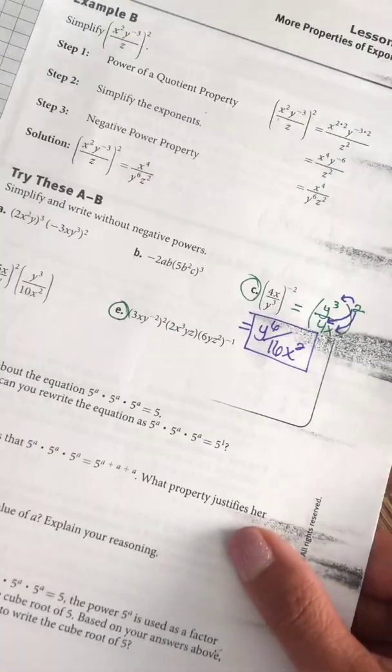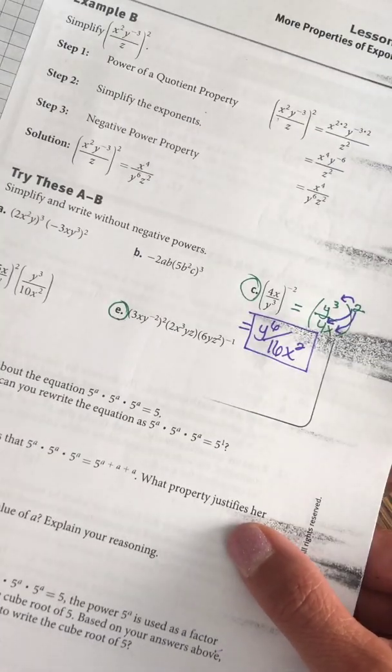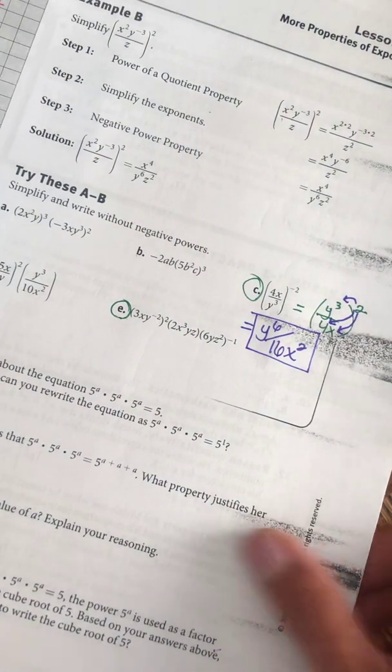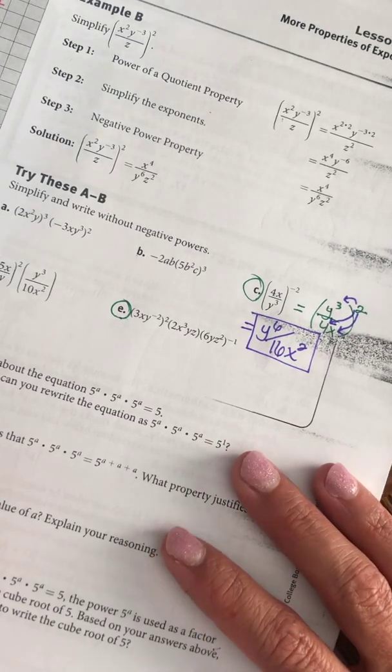They're really not that bad. I know they look really long, but just focus on one thing at a time. And as you focus on one thing at a time, you'll be fine, okay?